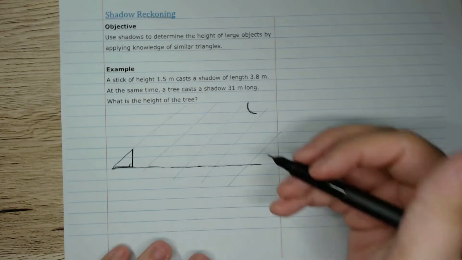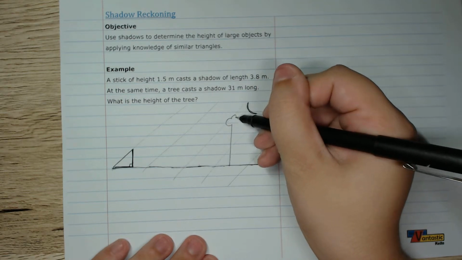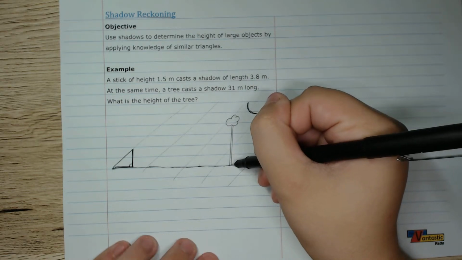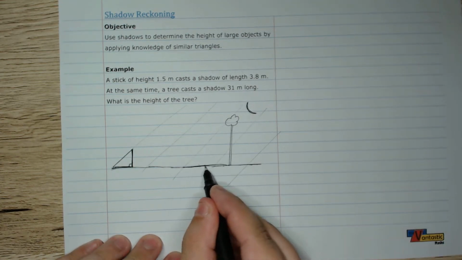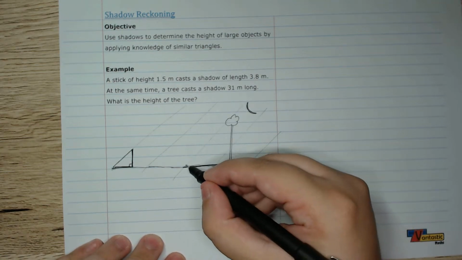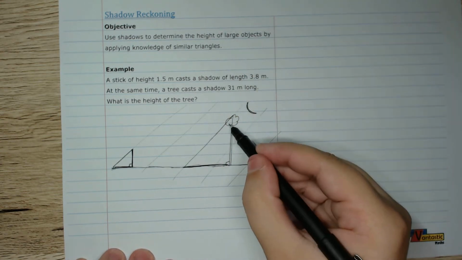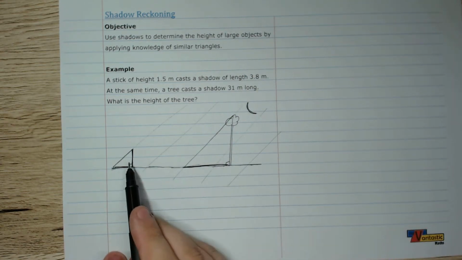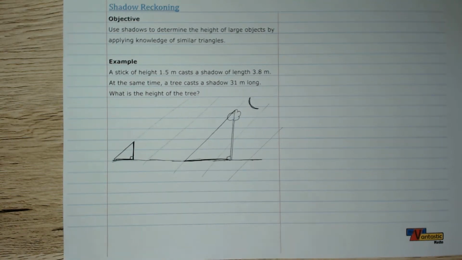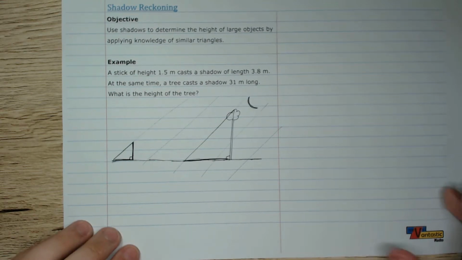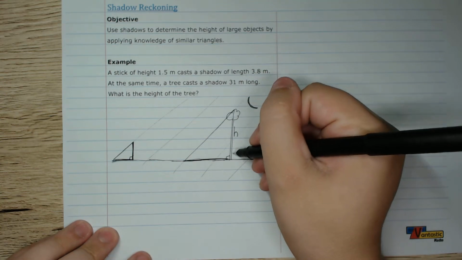And we can use that and compare it with some tall object, like a tree, whose height we don't know, but we can measure the length of its shadow. And again, there's going to be a triangle in there. And for the keen observers, you'll notice that's actually the same triangle, just one is smaller, one is bigger. And that's exactly what we said about similar triangles. So we can use similar triangles to solve for this unknown height of the tree.